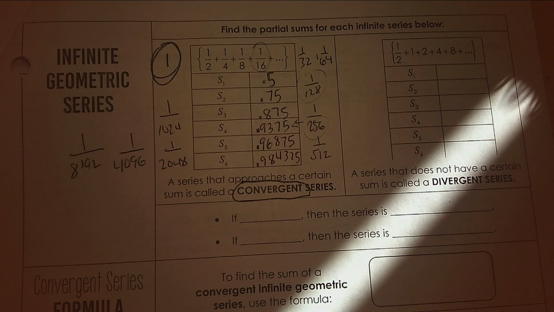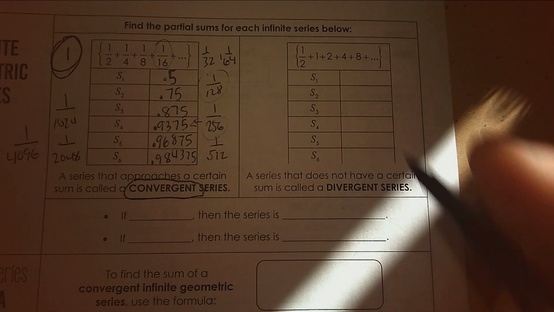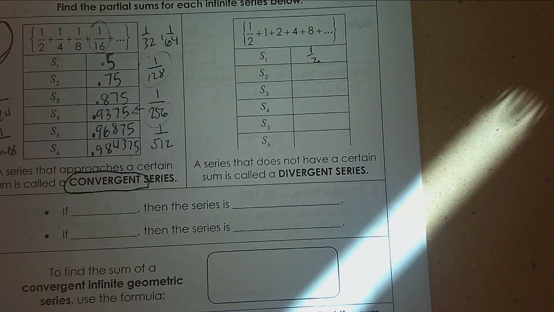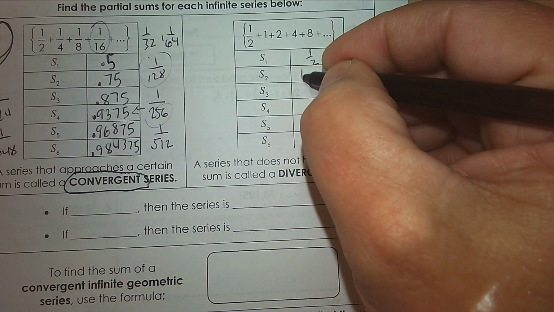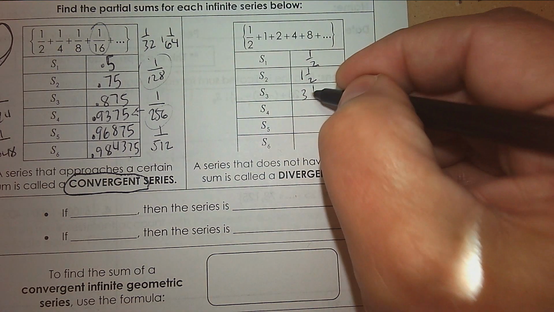Even though there's an infinite number of terms, it still converges to a number. In this case, it converges to what number? 1. Okay, let's try this one on the right. What's the sum of the first term? 1/2. What's the sum of the first two? 1 1/2. What's the next one? 3.5. Don't make it complicated.